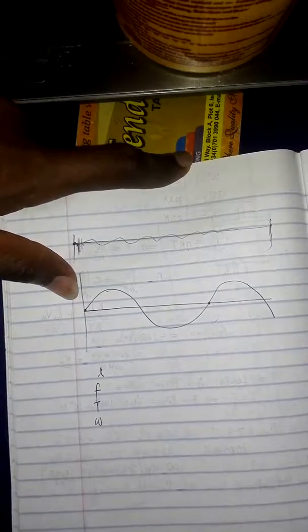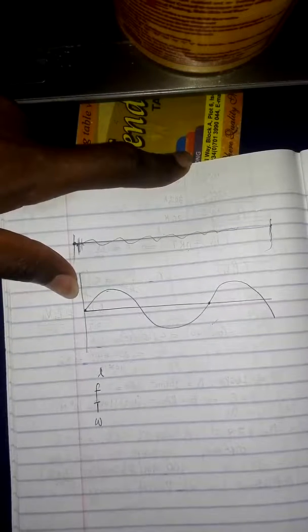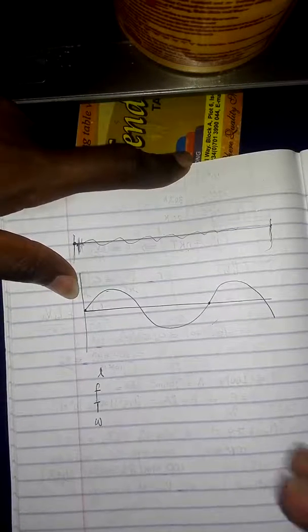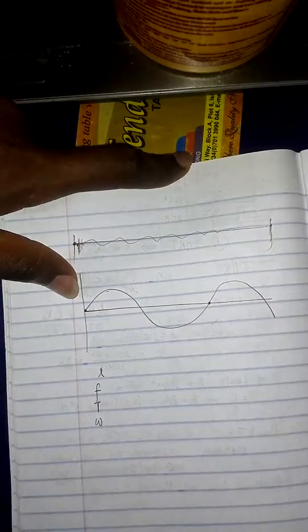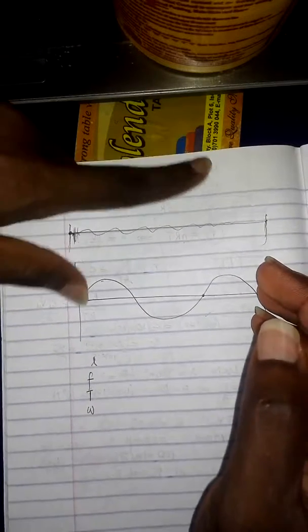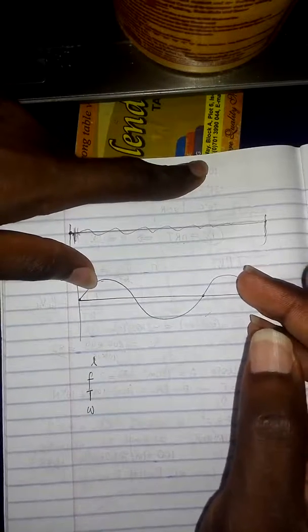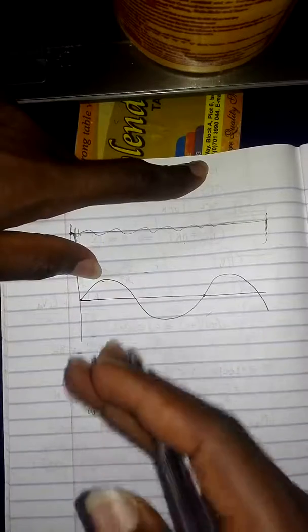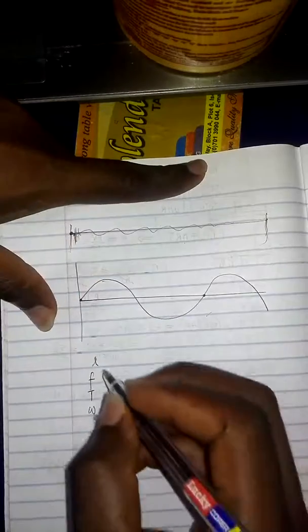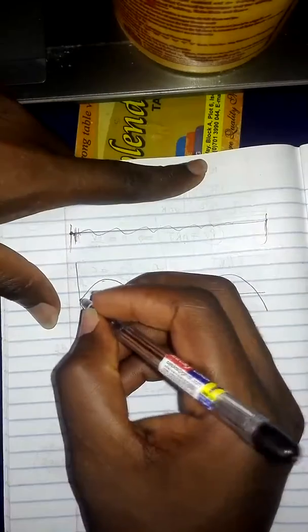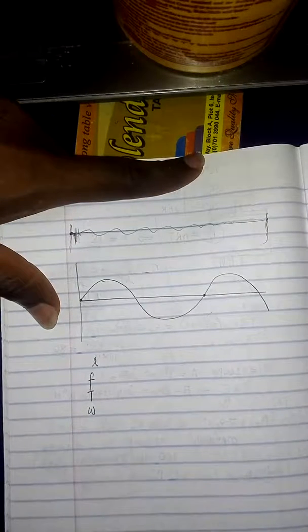They are the same parameters you discuss under simple harmonic motion, because waves have similar characteristics to simple harmonic motion. So they mean almost the same thing, without much error in both cases. In the case of this, the wavelength is when you have a complete oscillation.